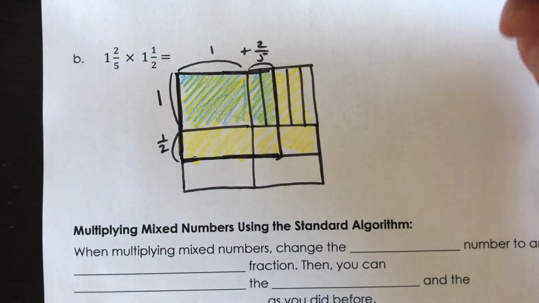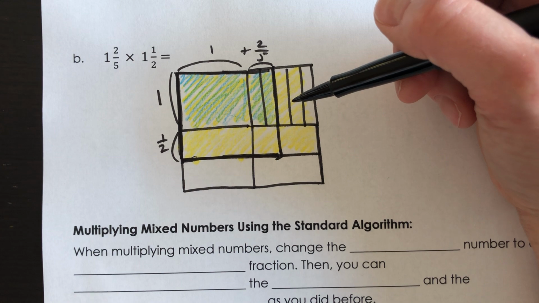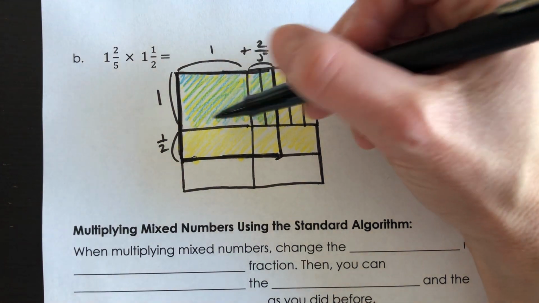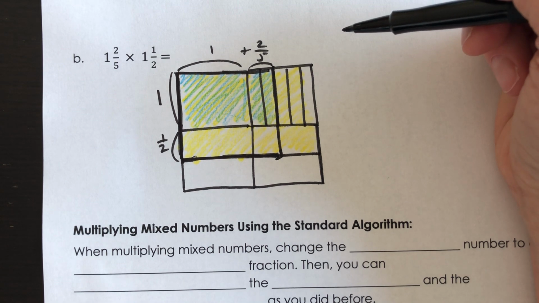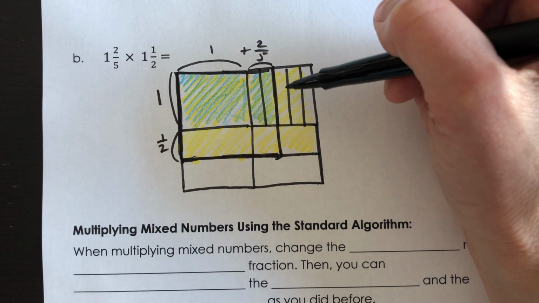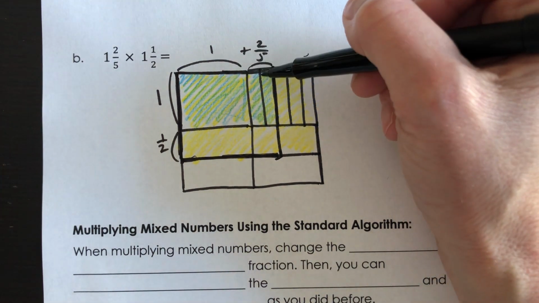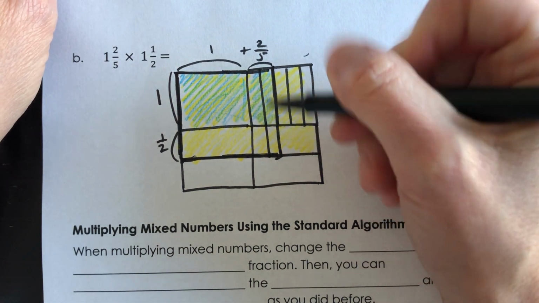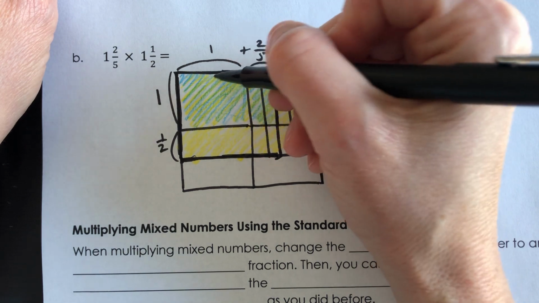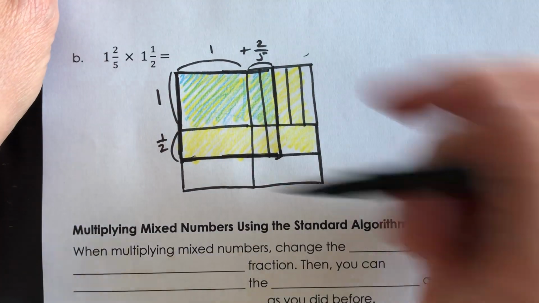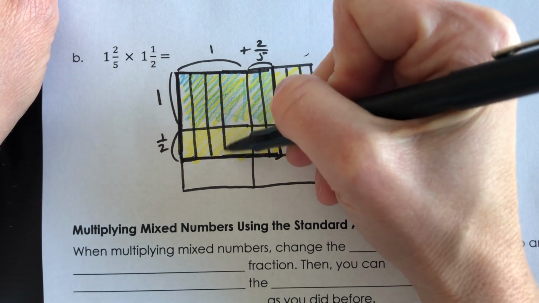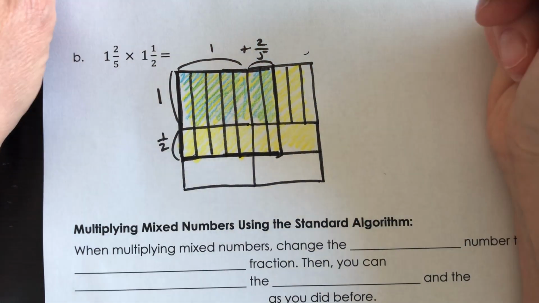So remember when we get our answer how we need to have same size pieces? It looks to me like we've got some work to do, right? Because these are not the same size pieces at all. So first off, going across here, it looks like this is broken up into 5ths, right? So let's extend our line down and let's break up this into 5ths as well so that at least those match. So 1, 2, 3, 4.